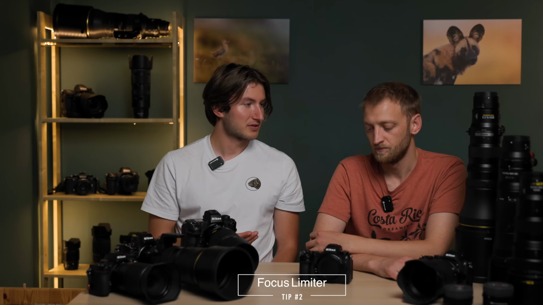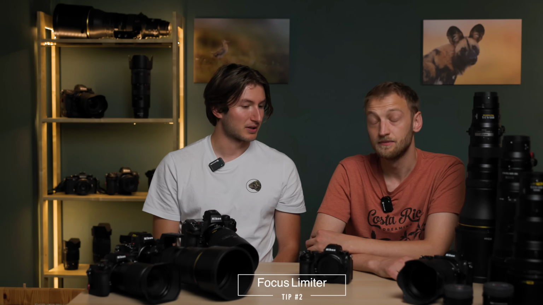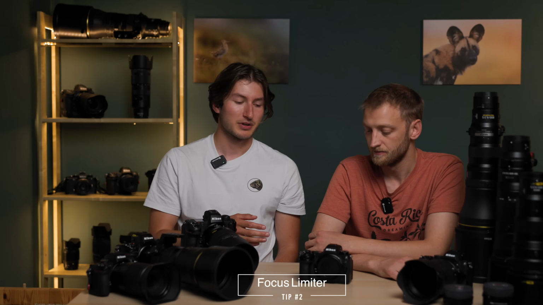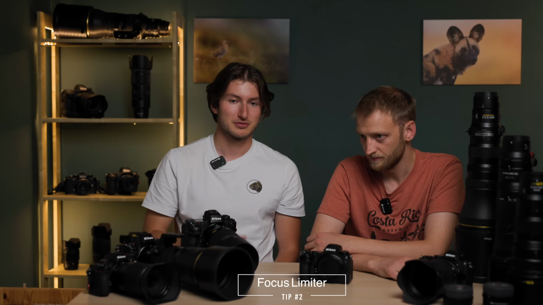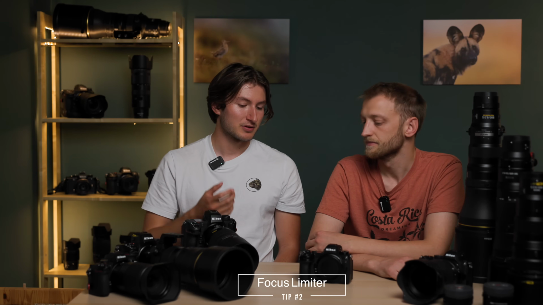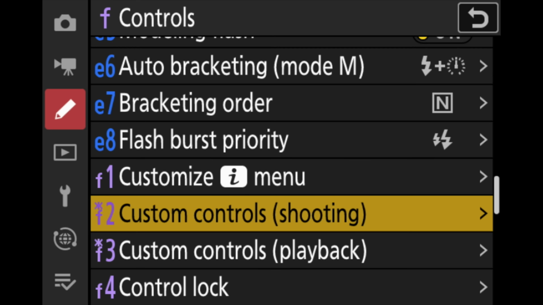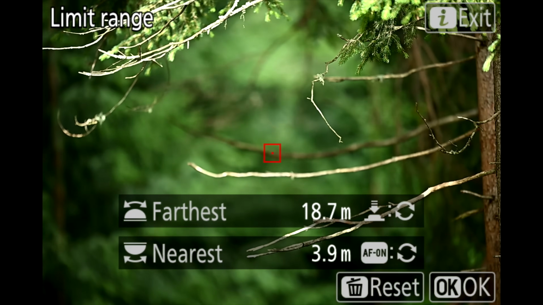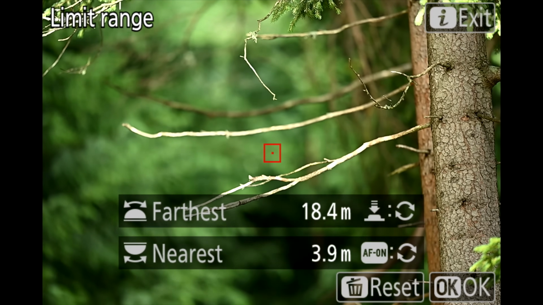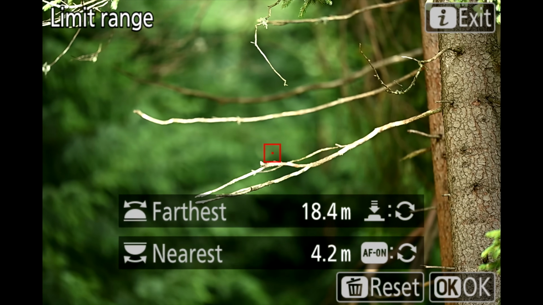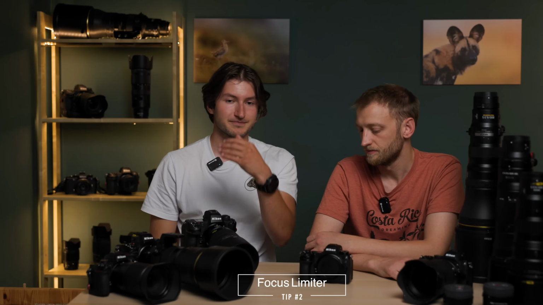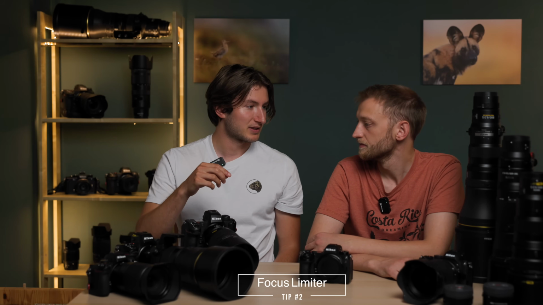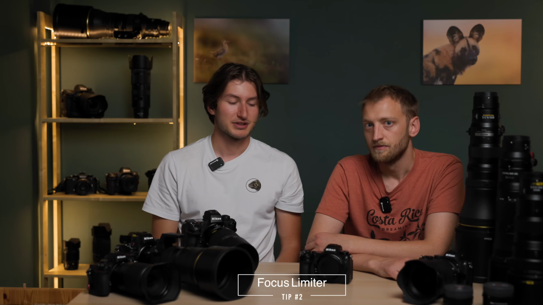But the quicker solution is to actually put it onto a different button. For me, I set it onto the record button. If you set it up that way, it's under F2 again, similar to the previous function. Then by pressing that button long, for a second or two, it opens up the menu, so you can set up the distances. You can set up a distance where it shouldn't focus closer than this distance, and there's also a distance behind that. Then you can close that menu, and by simply pressing the button, you can activate or deactivate the limitation.